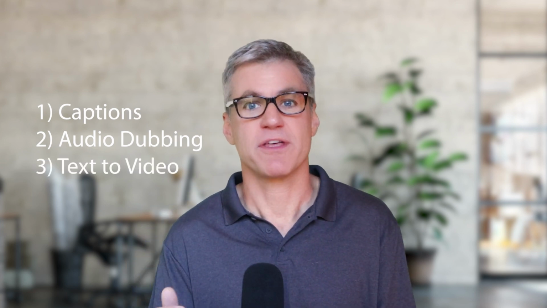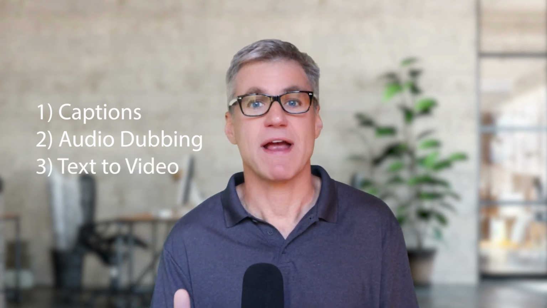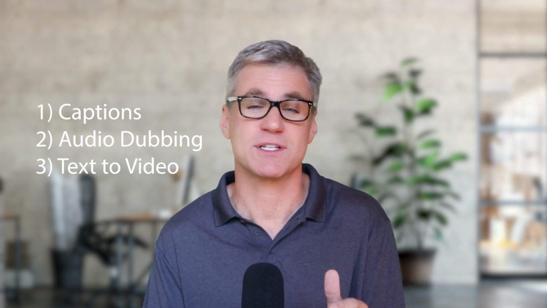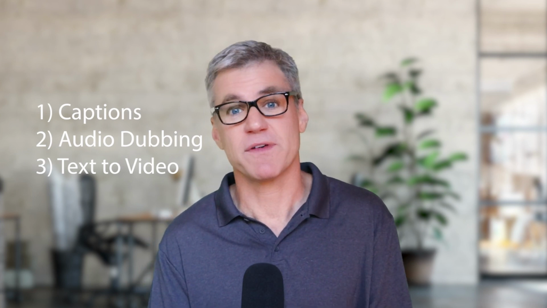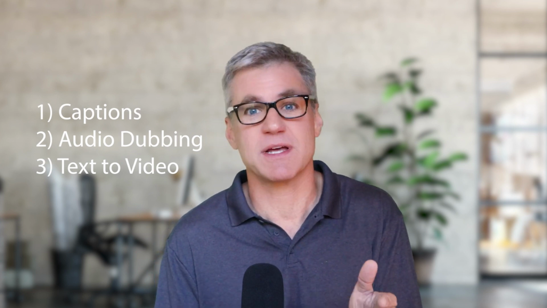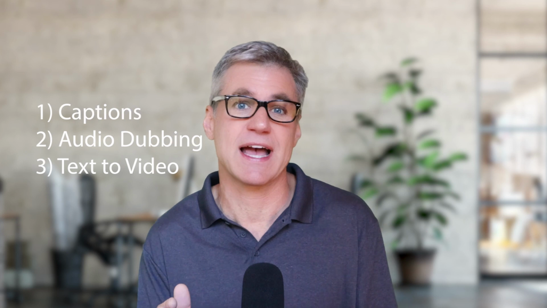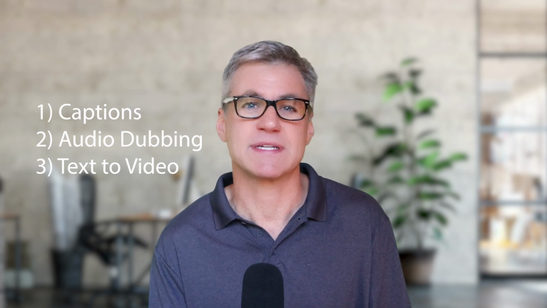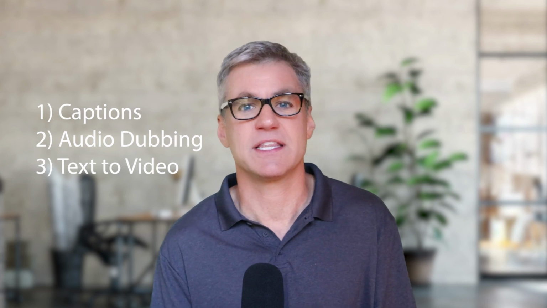The third type, and there are a number of these coming out now, are AI services that will literally take text and use a human-looking avatar to speak the words. Their lips are moving at the right time, but they don't look fully human. These are pretty cool, and someday soon may be good enough that companies won't have to hire actors to produce videos, but in my opinion, they aren't quite ready for prime time, and they lack the authenticity that most nonprofits will want to convey.